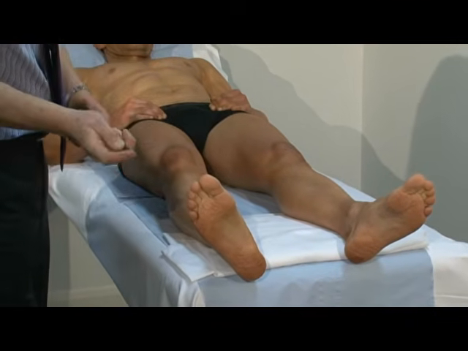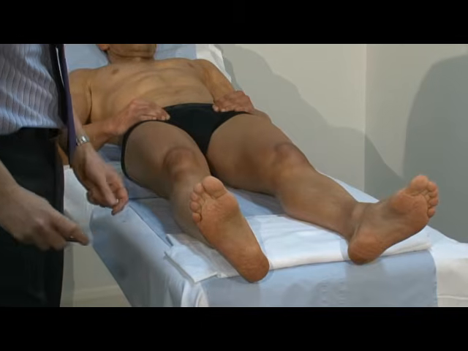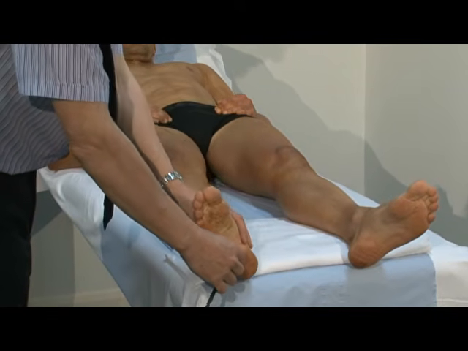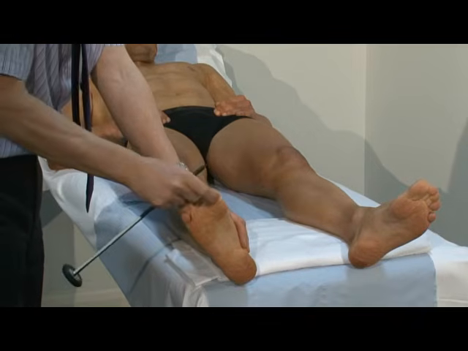You can use the bottom end of the tendon hammer. You must warn your patient that it's uncomfortable, and you're looking for the movement of the big toe. So a firm scratch, and you'll notice that Tom's toe moved down.